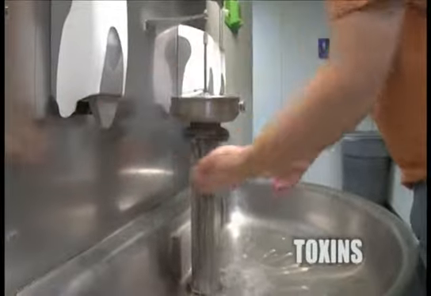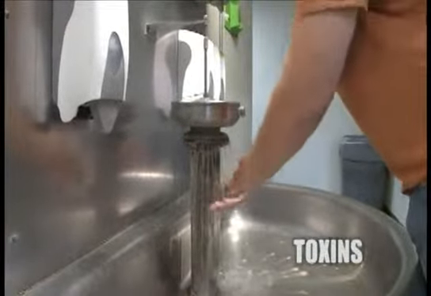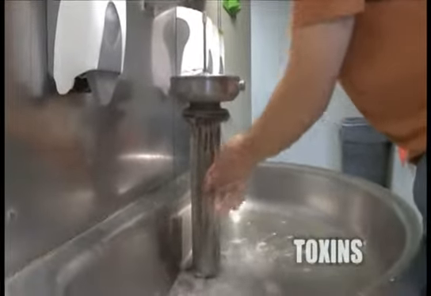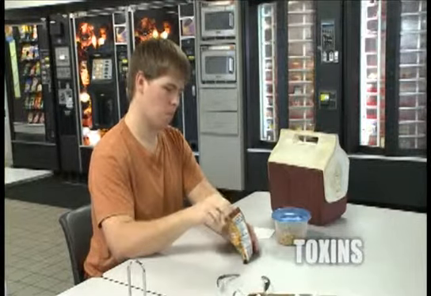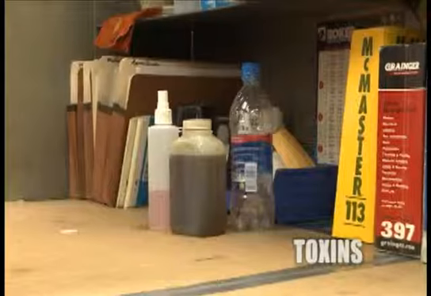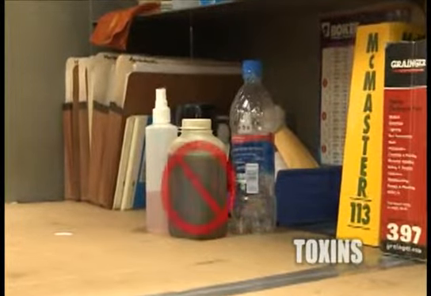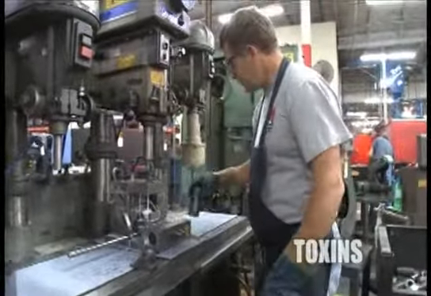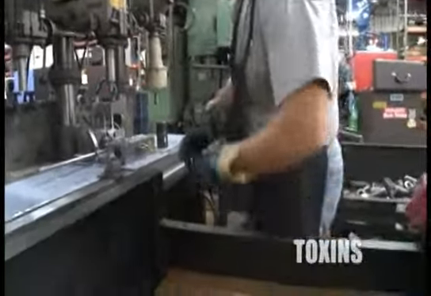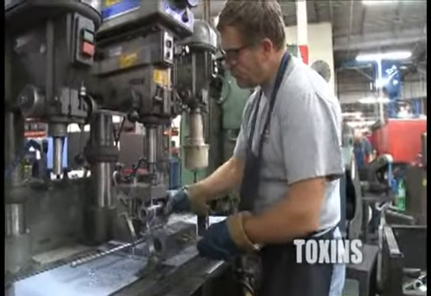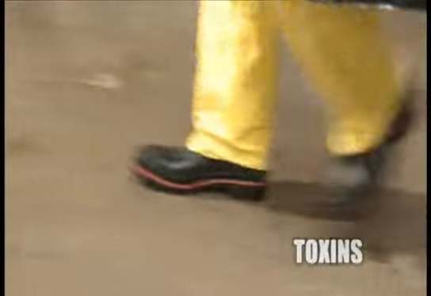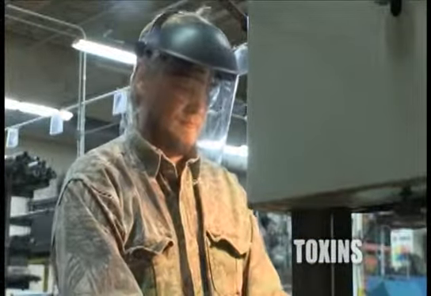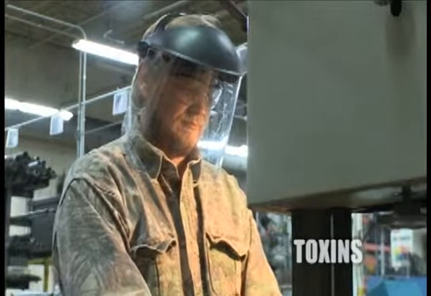Avoid eating or drinking hazardous materials by washing often throughout the day, especially before you eat, smoke, or use the restroom. Eat your lunch in an area away from chemical usage. Be sure all containers are labeled properly so no one eats or drinks an unknown substance. Keep hazardous materials off your skin by using protective clothing such as gloves, aprons, protective suits, or liquid-proof boots. And prevent splashes in your eyes by wearing good eye protection, such as goggles or face shields.